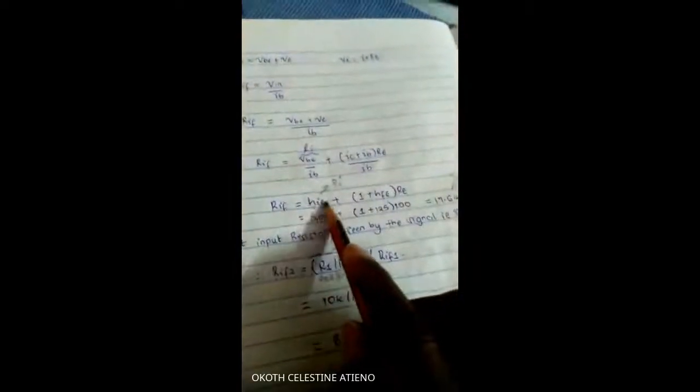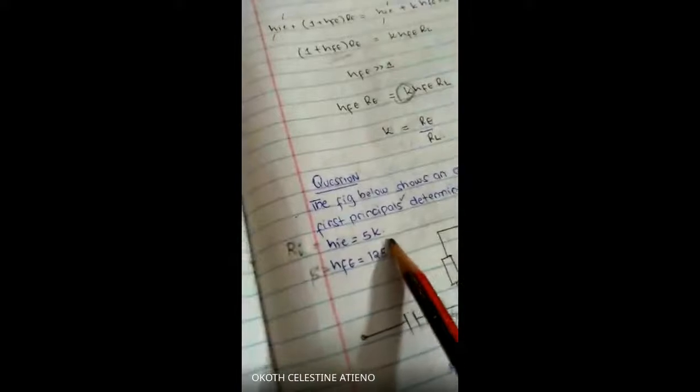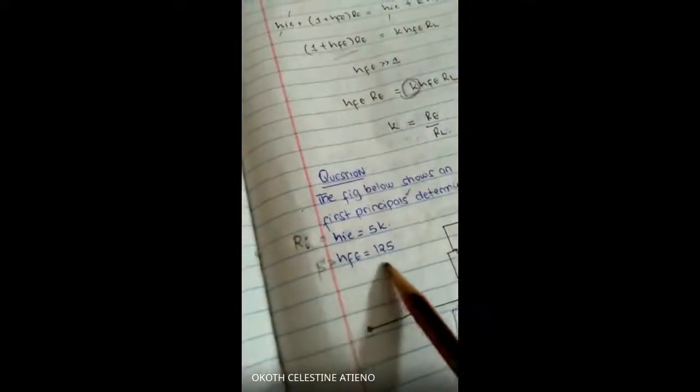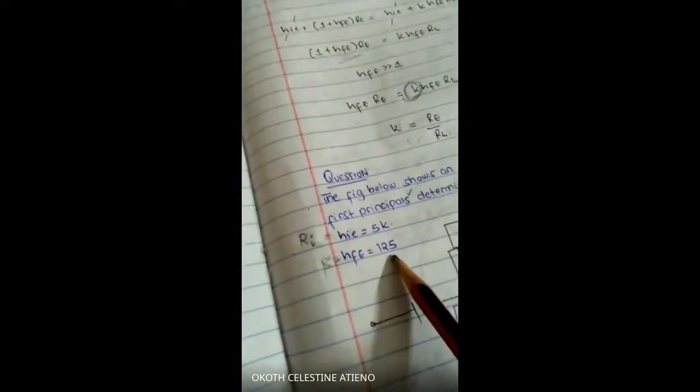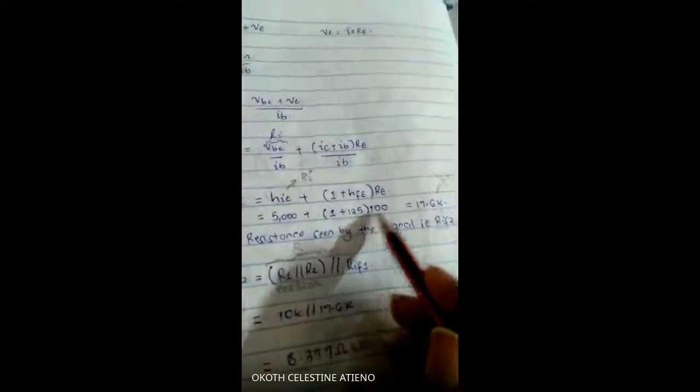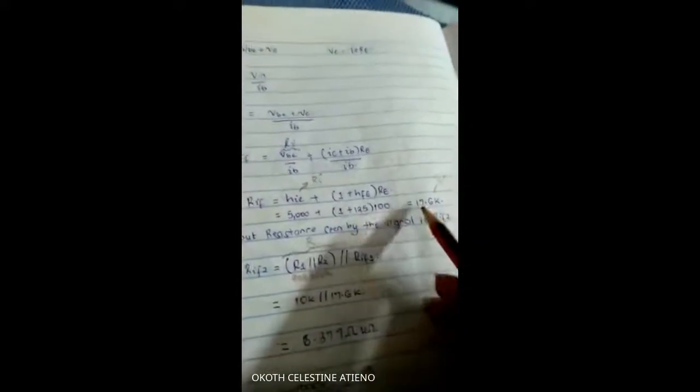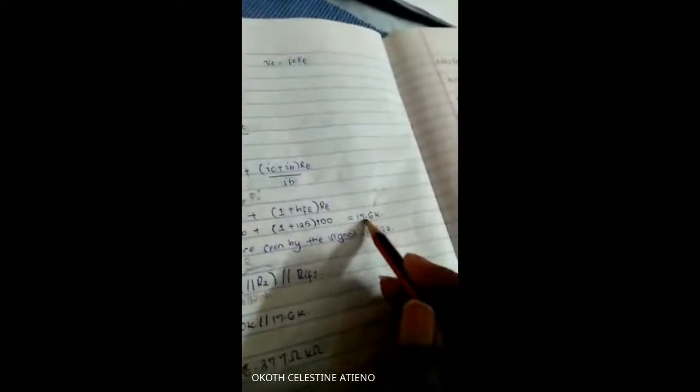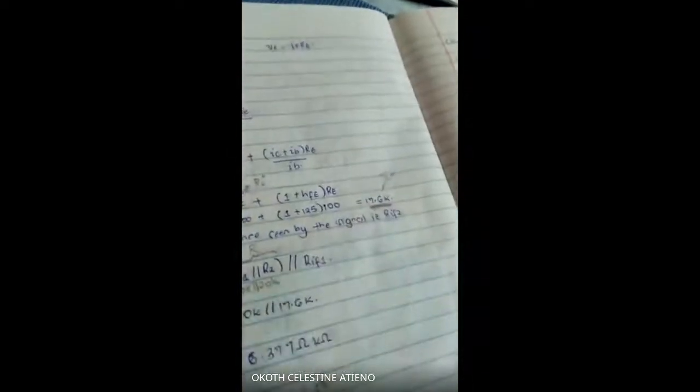So we were given our value of input resistance, HIE, which is 5 kilo ohms. Current gain or beta is 125. So you have 5,000 plus 125 into 100, and you'll find your input resistance with feedback is 17.6 kilo ohms.